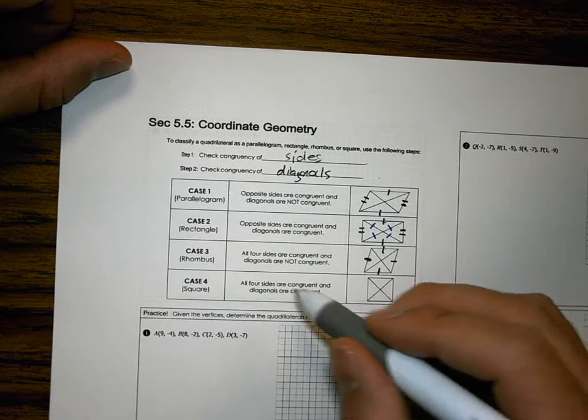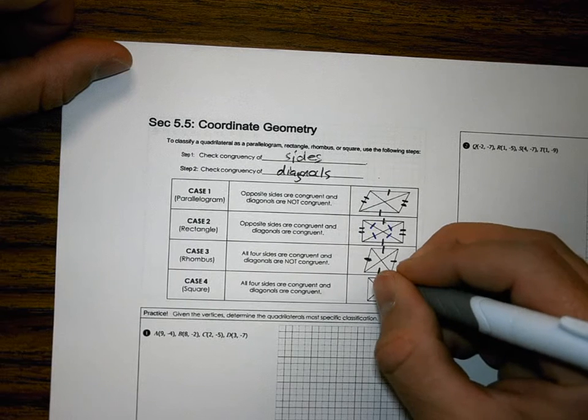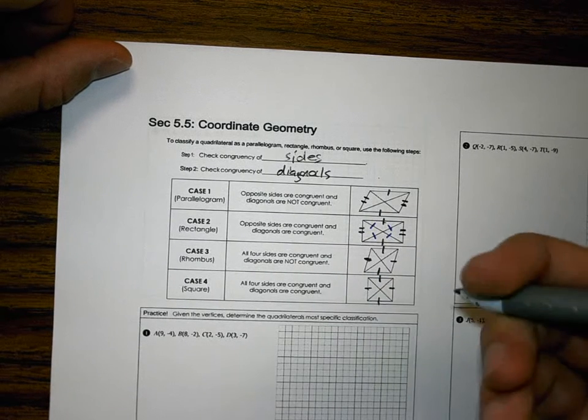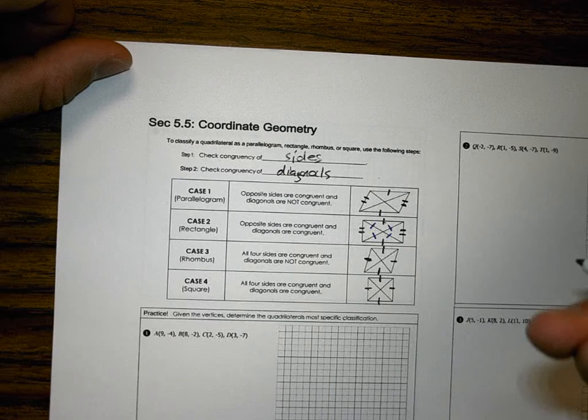Okay, case 4, a square. All 4 sides will be congruent, and the diagonals will be congruent. Use a different color here.